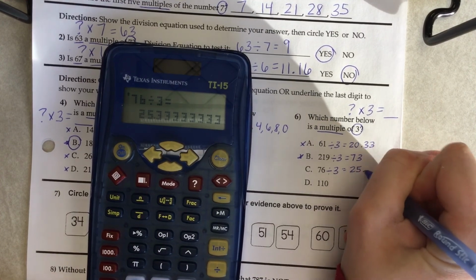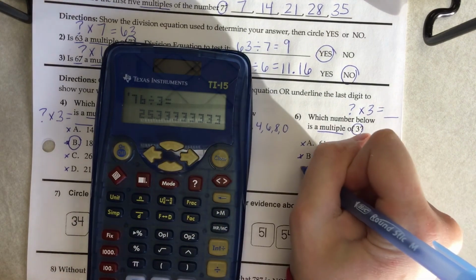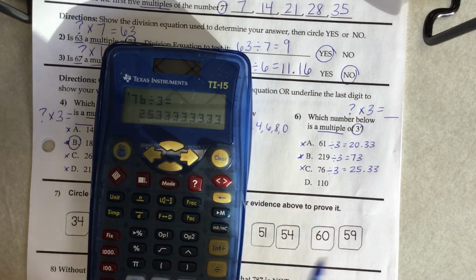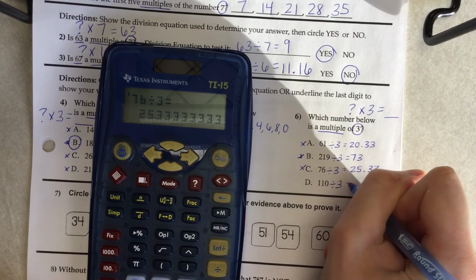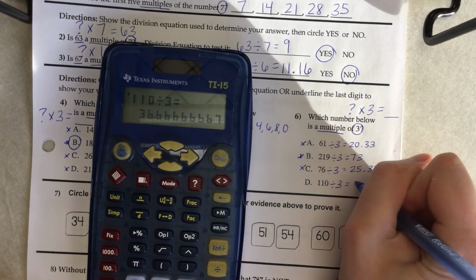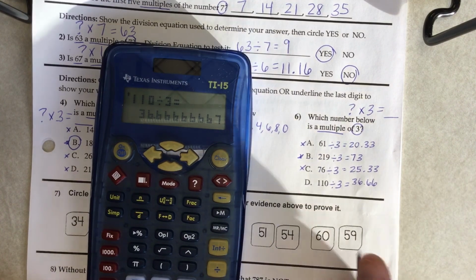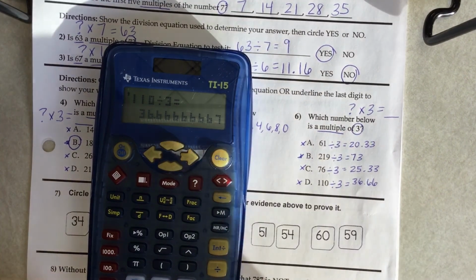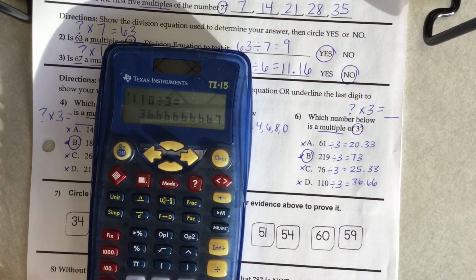I'm going to put 25.33, cut it off at my hundredths there, another decimal, so it can't be choice C. Then finally, I need to check choice D, 110 divided by 3 equals, in my calculator, 110 divided by 3, I get 36.66. Again, another decimal, can't be D, so I know it has to be choice B, 219 is a multiple of 3.